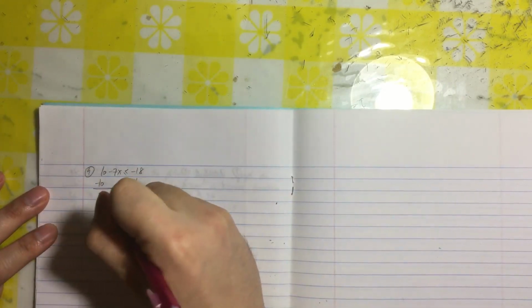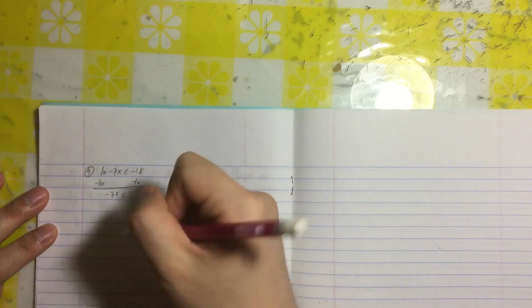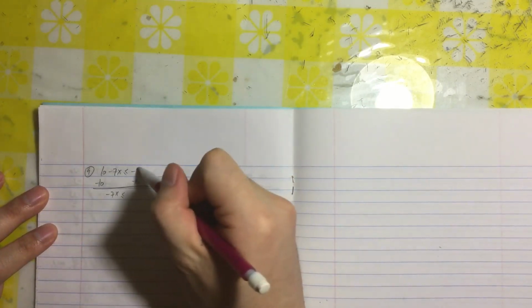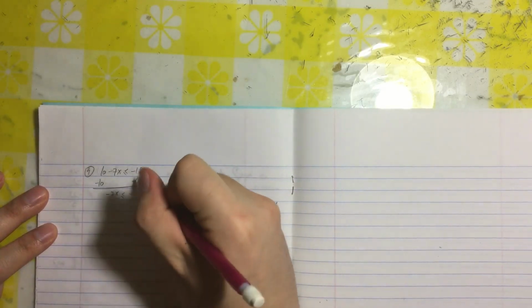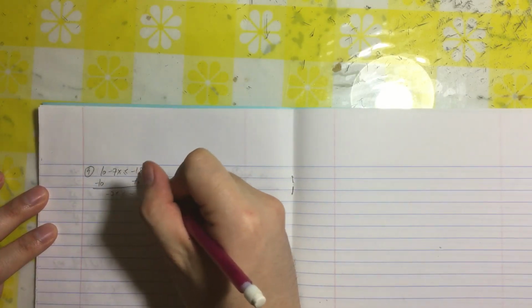On the left side, I get negative 7x by itself. On the right side, negative 18 plus negative 10. When we're adding two numbers with the same sign, keep the sign and add the magnitude. 18 plus 10 is 28.